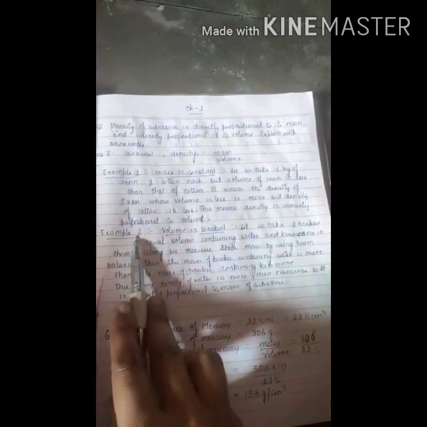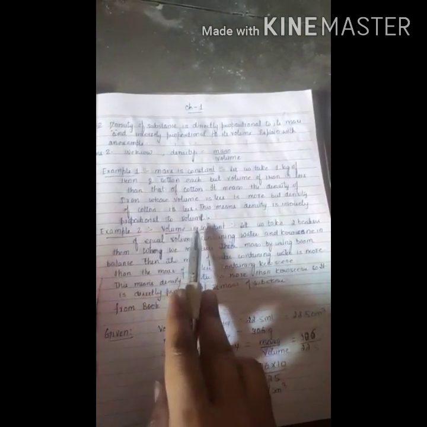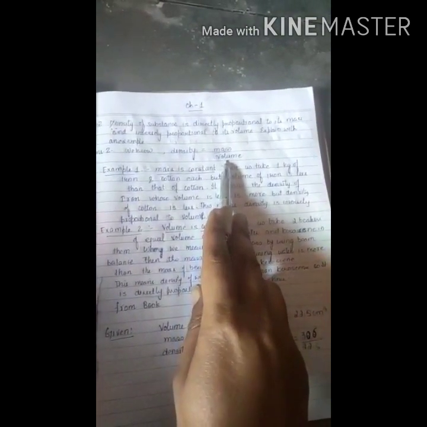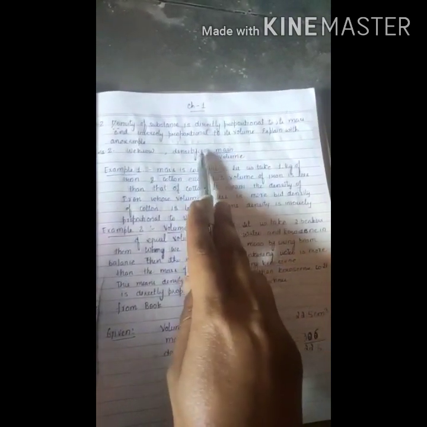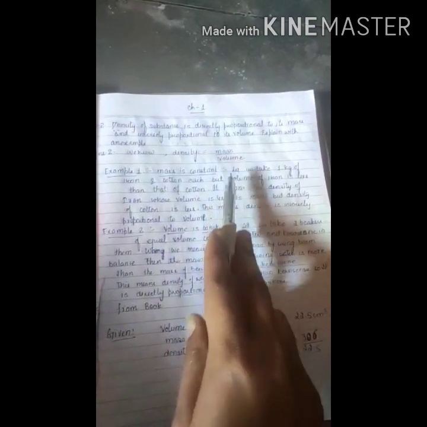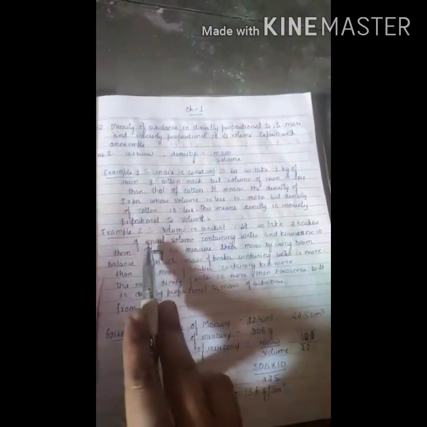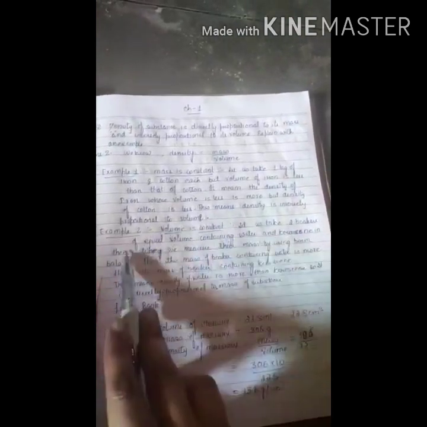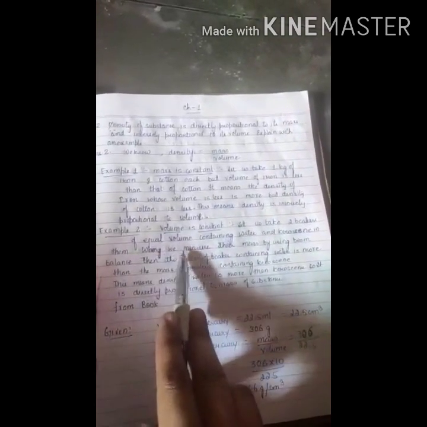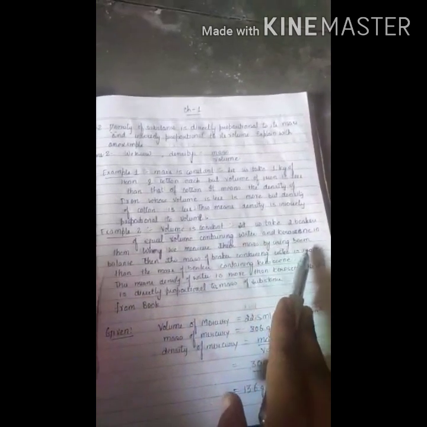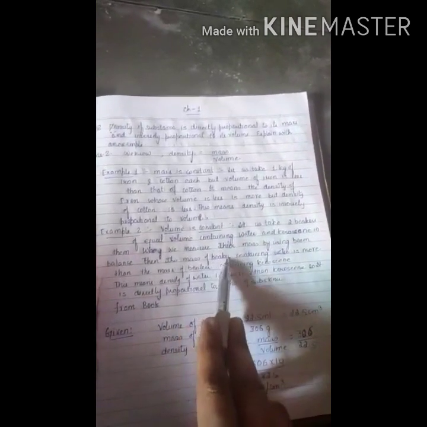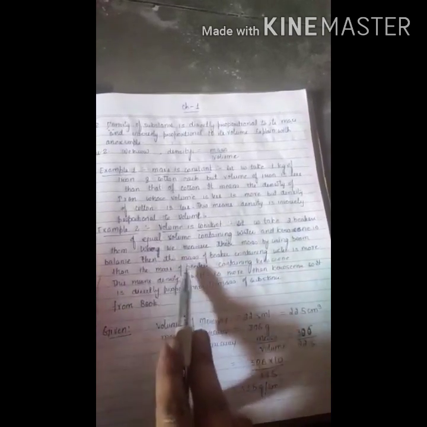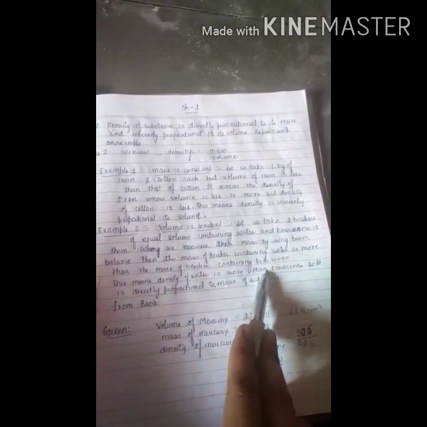And next, example 2. Here we consider volume constant, volume is fixed. Now we will check how density depends upon the mass of the substance. Let us take two beakers of equal volume containing water and kerosene. When we measure their mass using a beam balance, the mass of the beaker containing water is more than the mass of the beaker containing kerosene.